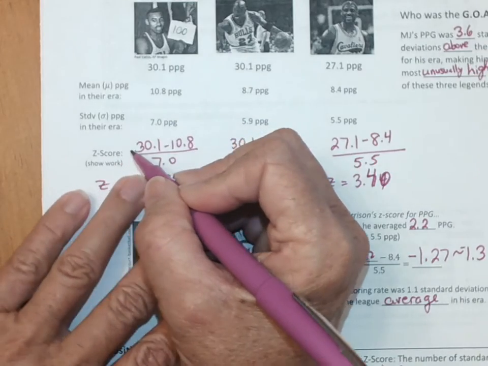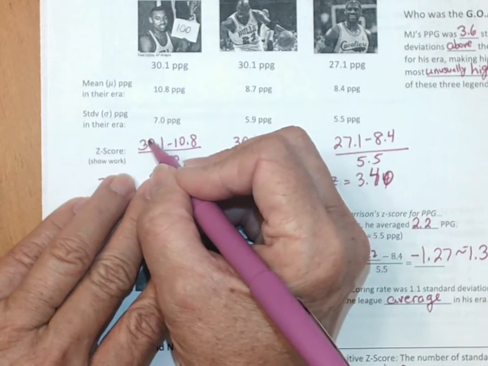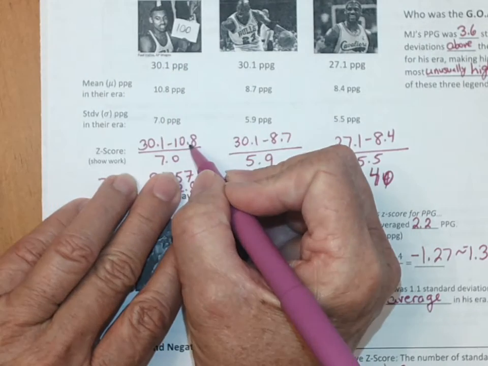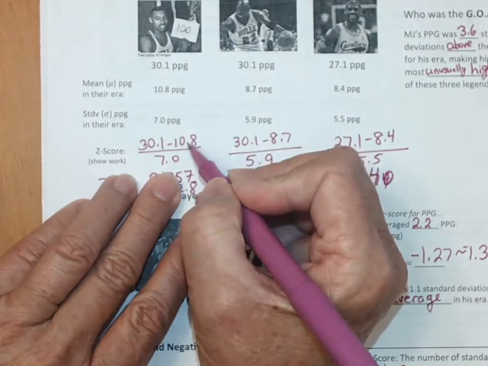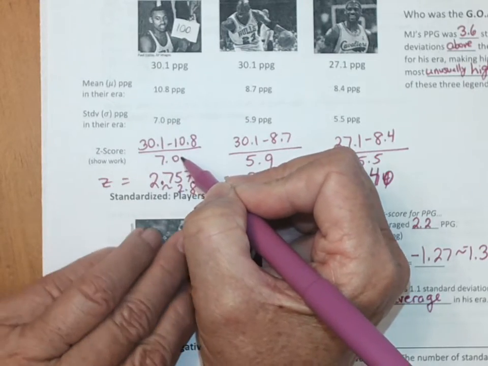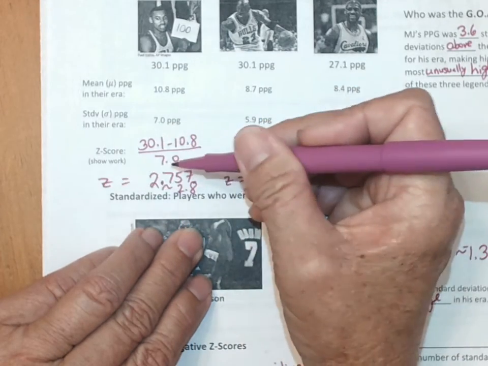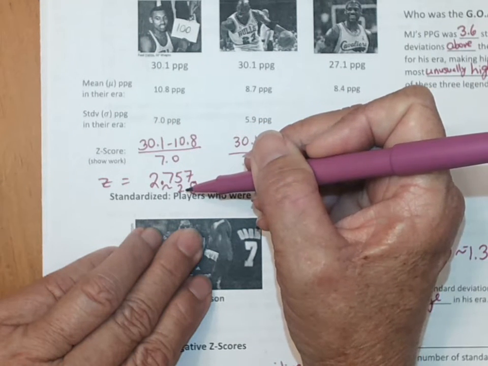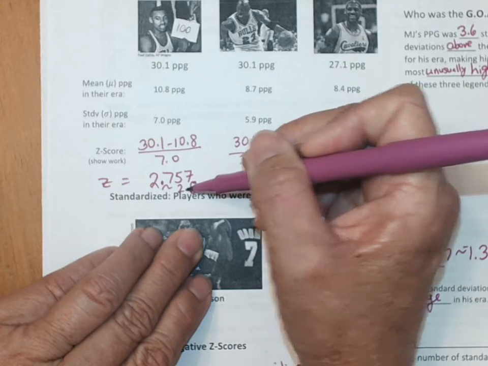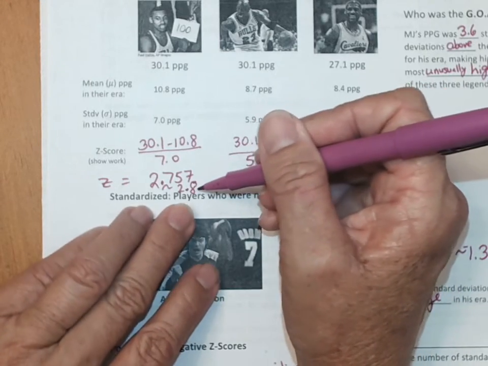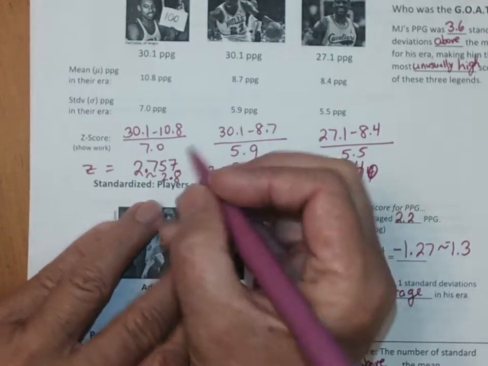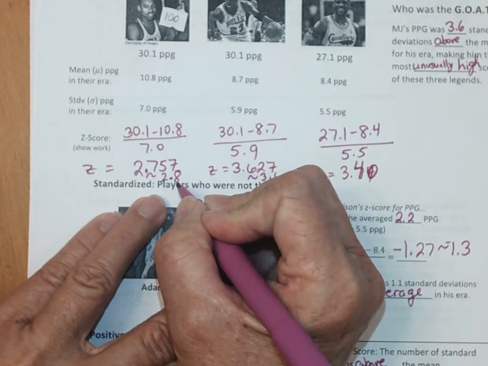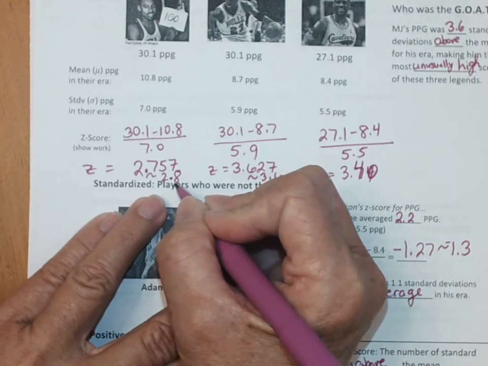Now calculating the z-score, remember the z-score is x sub i, so my individual person, which was Wilt Chamberlain, was 30.1, minus the mean, 10.8, divided by the standard deviation. So this gave me a z-score, and we just say z equals 2.757, typically rounded to one decimal place. But that will give me enough information right now. Sometimes we'll do 2, but approximately 2.8. And this is how many standard deviations Wilt Chamberlain was above the mean, basically. So that's what a z-score tells you.